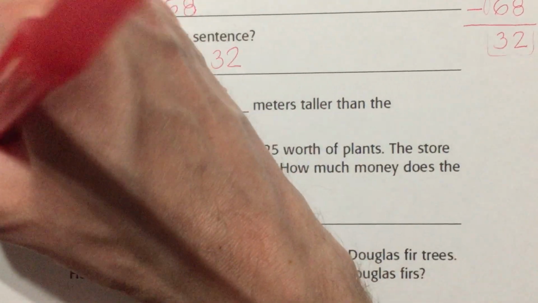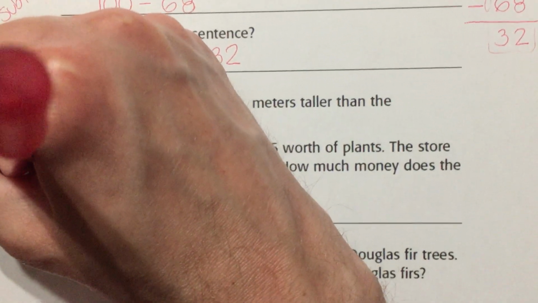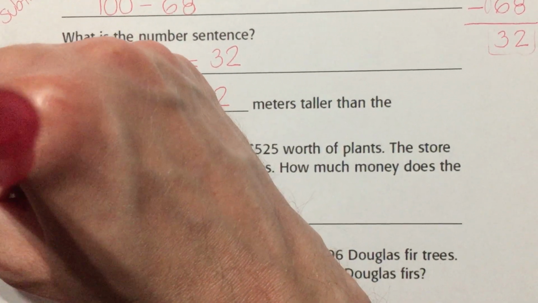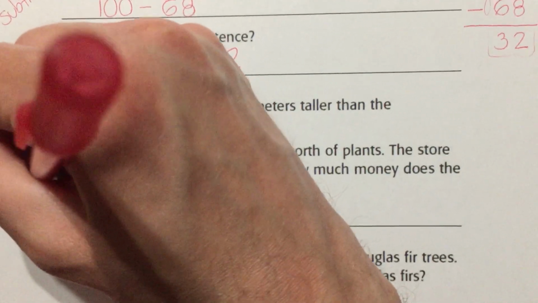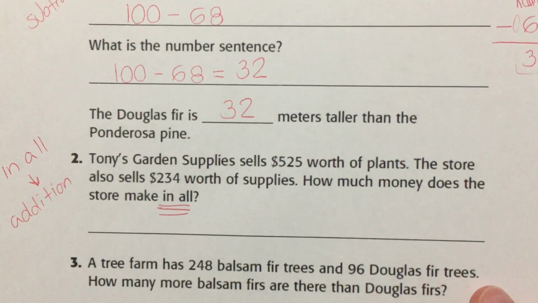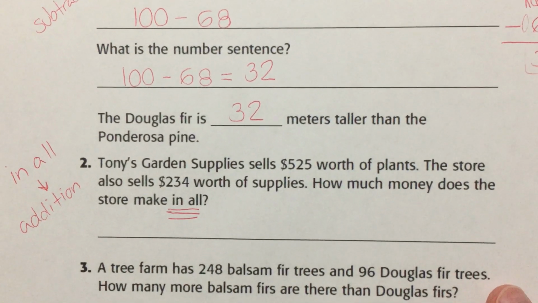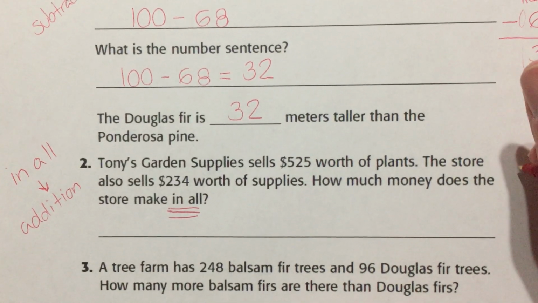In all, and I'm going to put that over here. In all is an addition problem. Okay. In all means we are talking addition. We're going to be adding these numbers. Okay. So let's do that off to the side here.